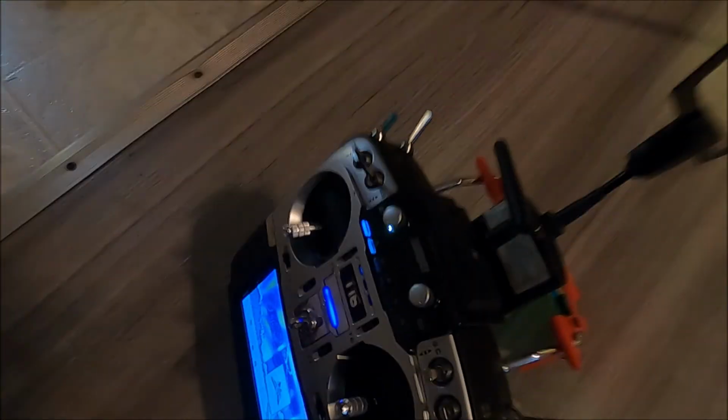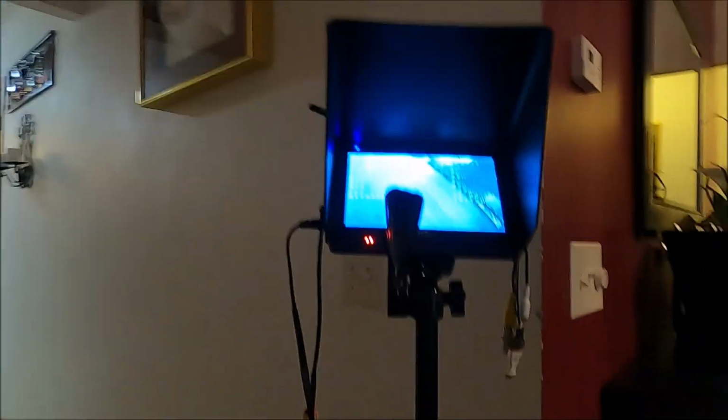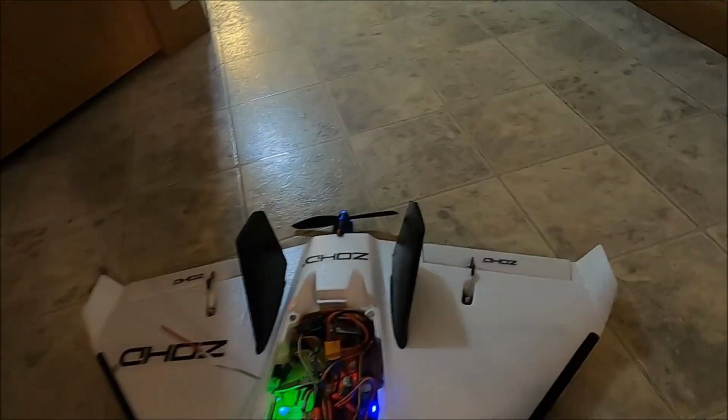No issues with the OSD. So we're going to Zod, Alpha Strike. Engines disarmed. Check channel 5 and 6 for pan and tilt camera. So everything seems to work as advertised.